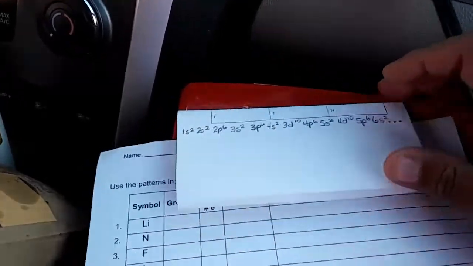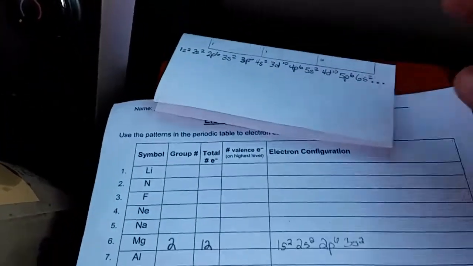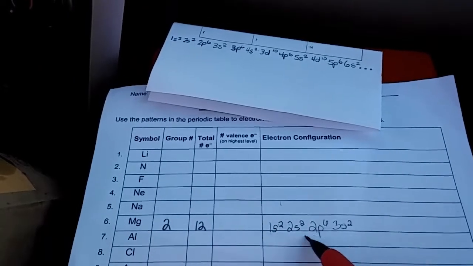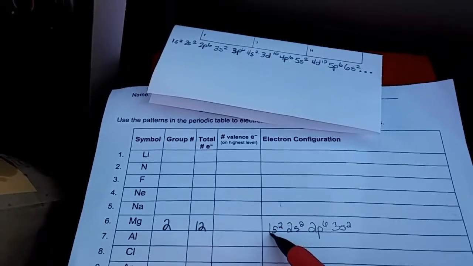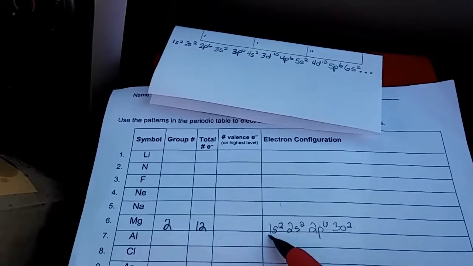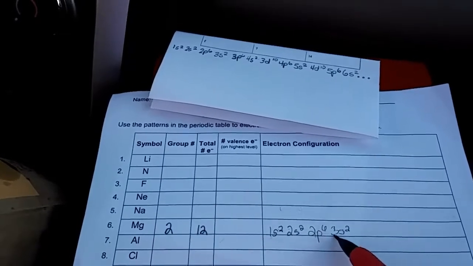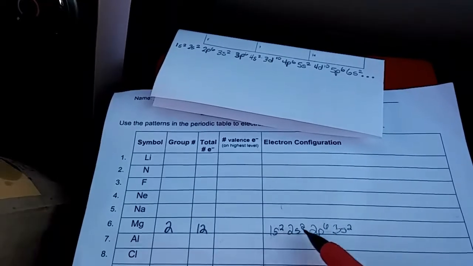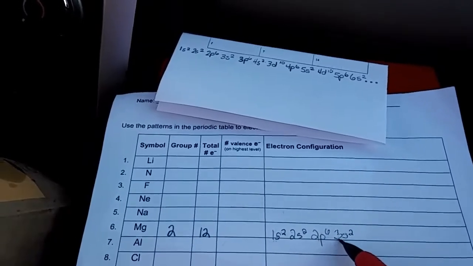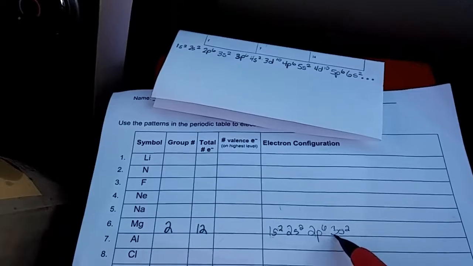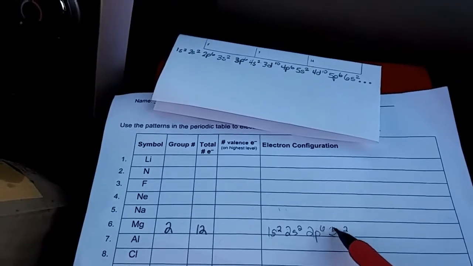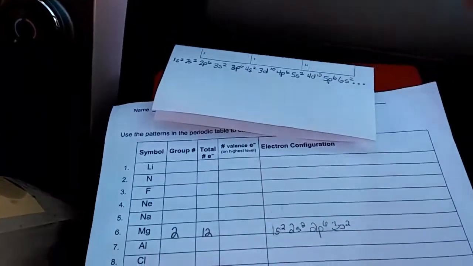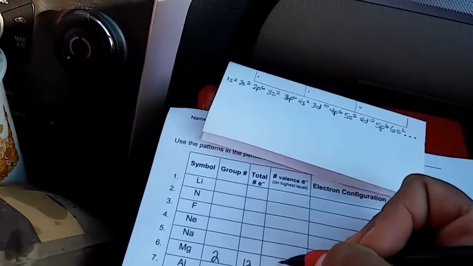Okay, so it's asking us to give the number of valence electrons. When you're reading it from the configuration, just look at the larger numbers, the 1, the 2, the 3, and pick the one that's the largest. In this case, between the 1, 2, and 3, it's 3. And then identify how many electrons are in that energy level. So in this case, it's going to be 2. So the number of valence electrons for this one would be 2.